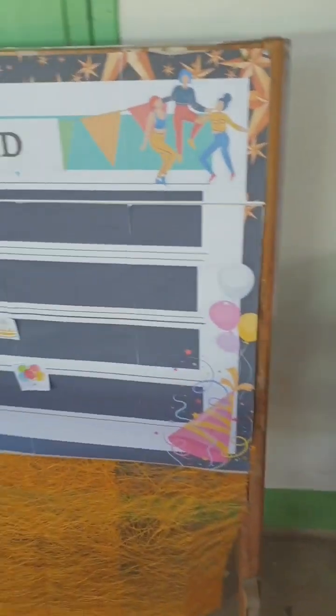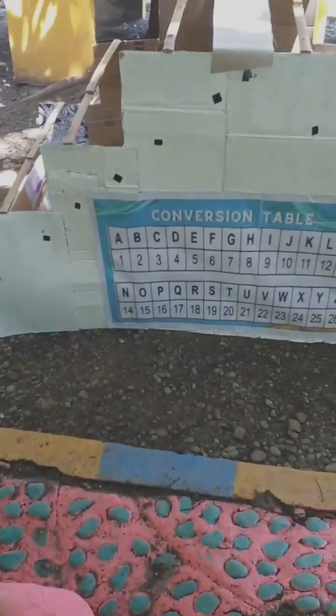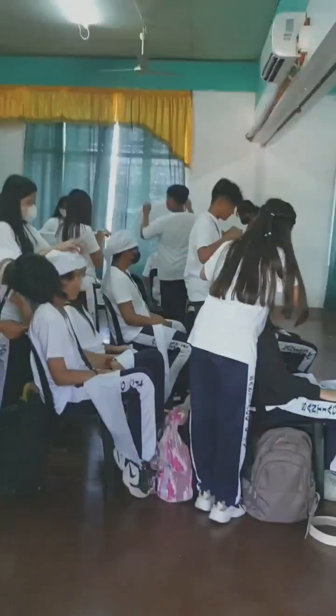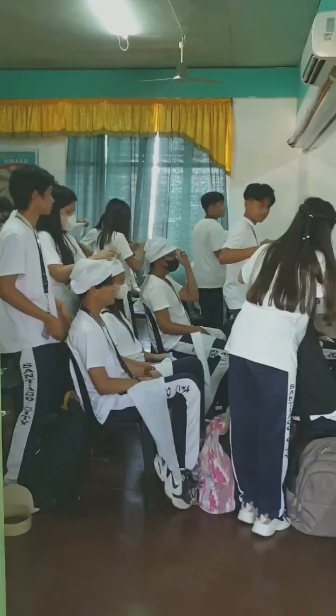But of course, if you've been there, practice teaching for how many months, and you already get acquainted with the learners, pwede kang gumamit ng name tag.